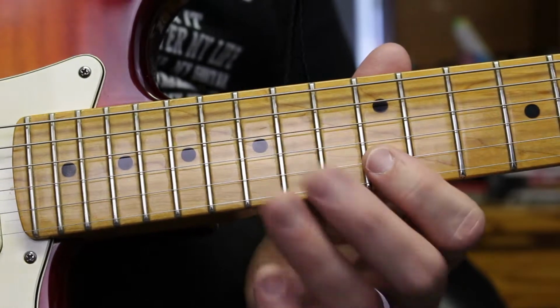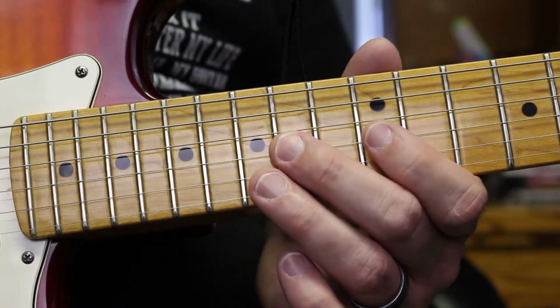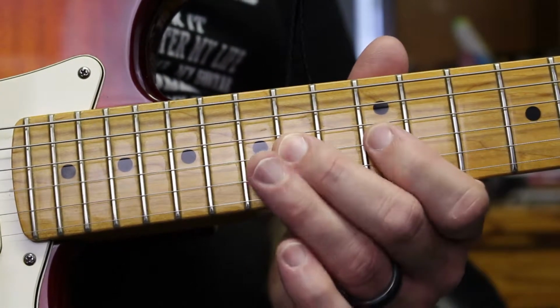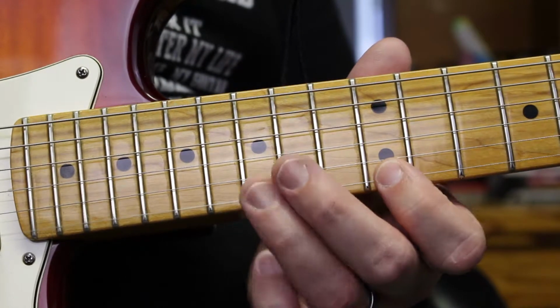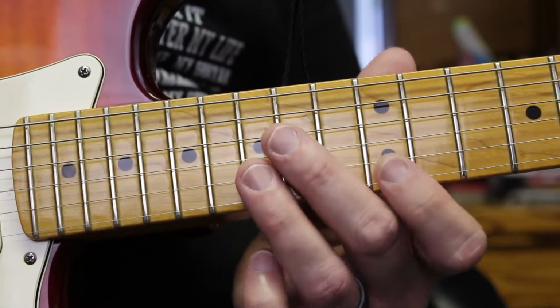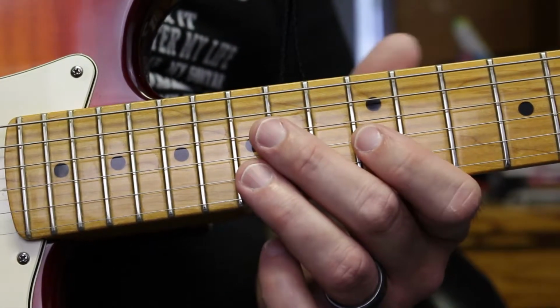Alright, now I'm going to start on the 12th fret on the 2nd string, and then 14 and 12 on the 3rd string, and 14 on the 4th string. So 1, 2, 3, 4. Okay, all together. I'm sorry, that was 5. Let's try it again. All together. 1, 2, 3, 4.